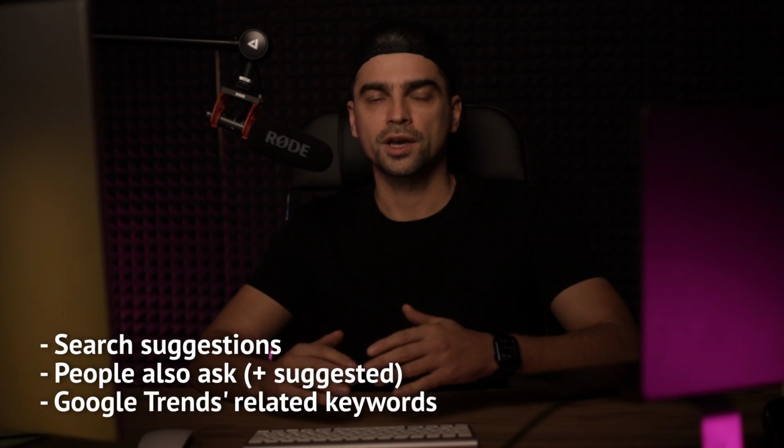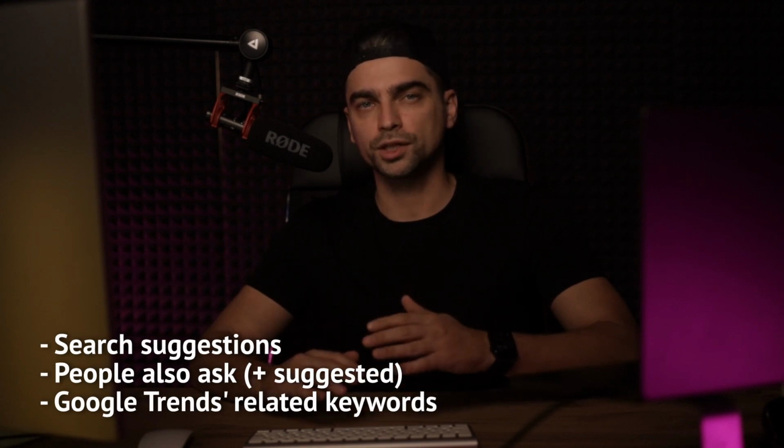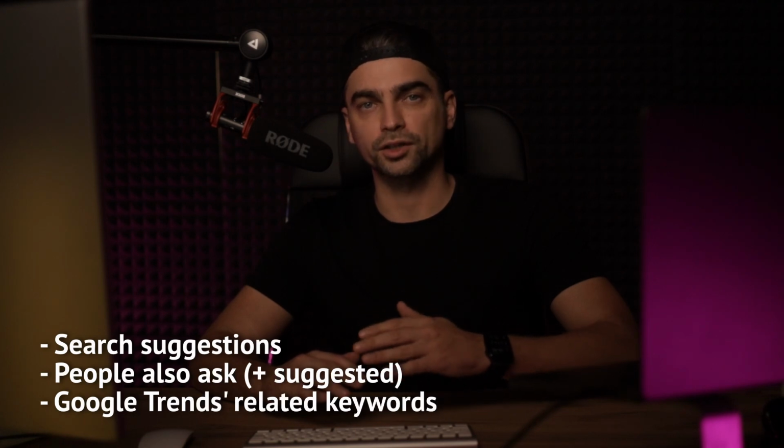We'll be looking at extracting keyword lists from 3 different Google widgets, in particular Google search suggestions, the people also ask widget, and the underrated goldmine that is the Google Trends related keyword lists. These are incredibly useful sources of keyword data for many reasons. They provide you with an abundance of fresh data to work with and give you an insight of what people are searching for in relation to your primary keyword.